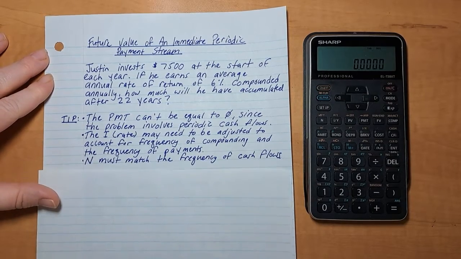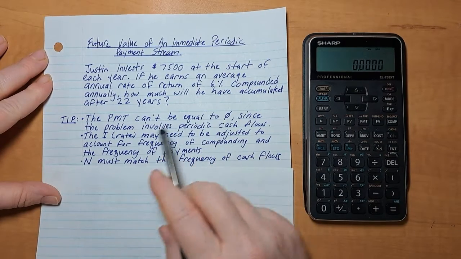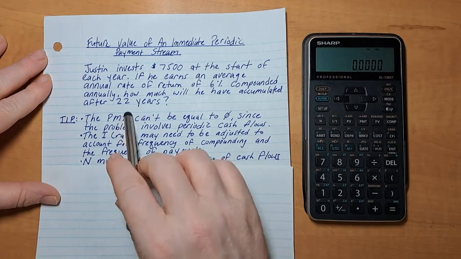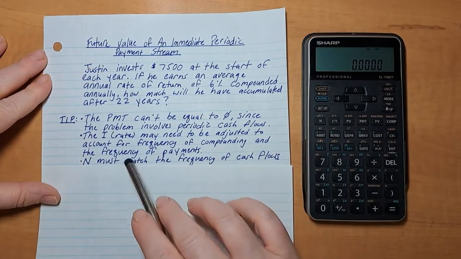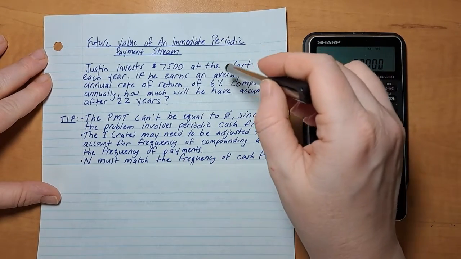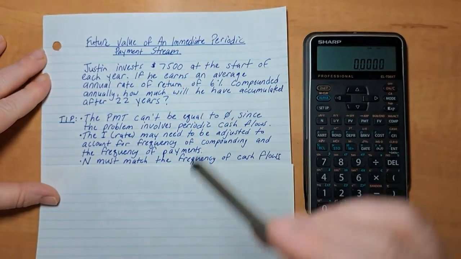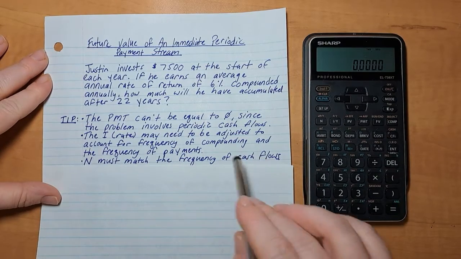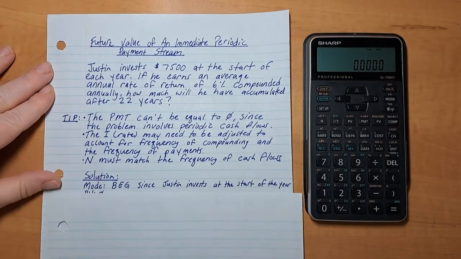So it's a little tip for these questions. The payment cannot be equal to 0 since the problem involves periodic cash flows. So there always has to be a value for the payment. The interest rate may need to be adjusted to account for frequency of compounding and the frequency of payments. In this case, it isn't because it's compounded annually and the payments are also annually. And the N must match the frequency of cash flows. So this is yearly. Okay, so let's look at the solution.